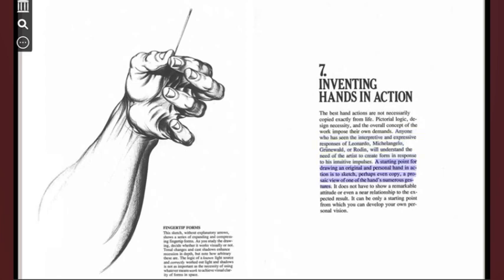A starting point for drawing an original and personal hand in action is to sketch, perhaps even copy, a prosaic view of one of the hand's numerous gestures.